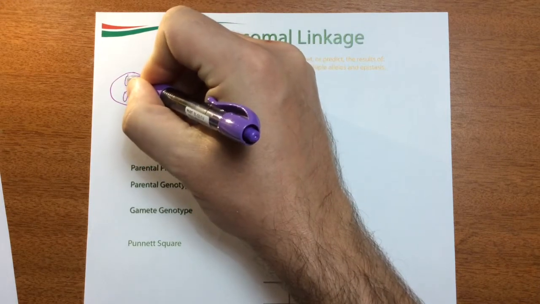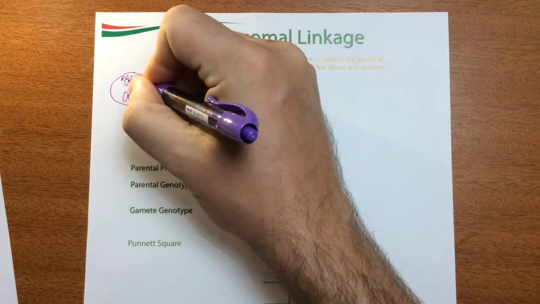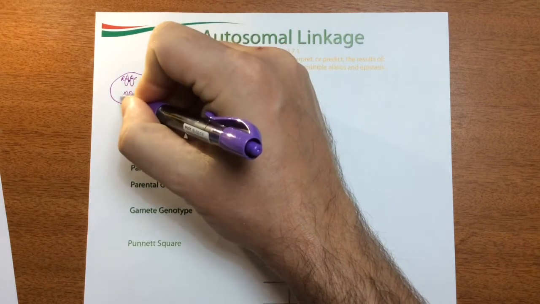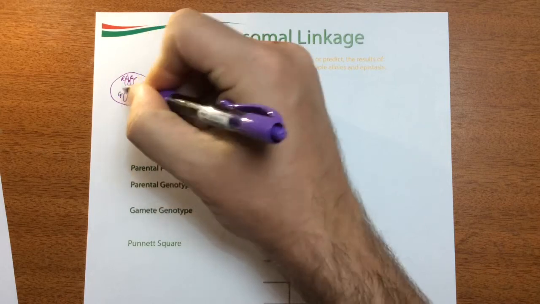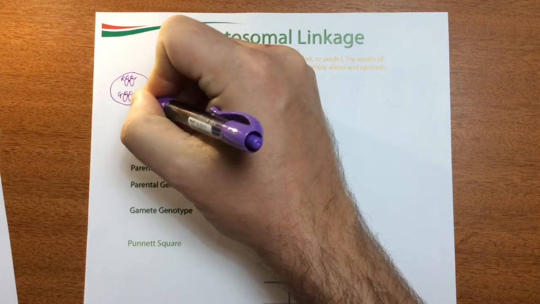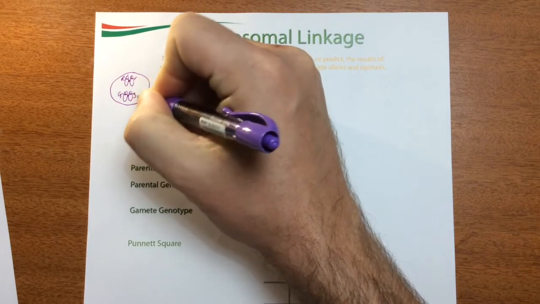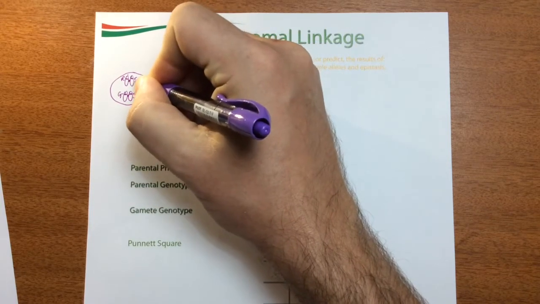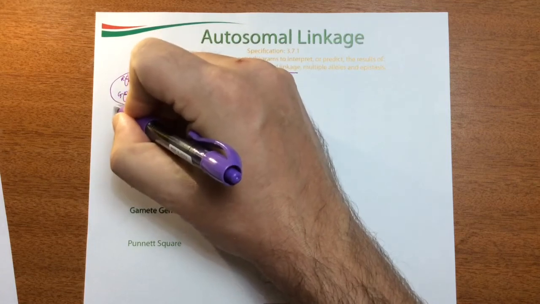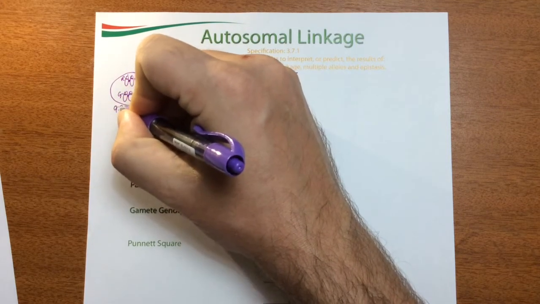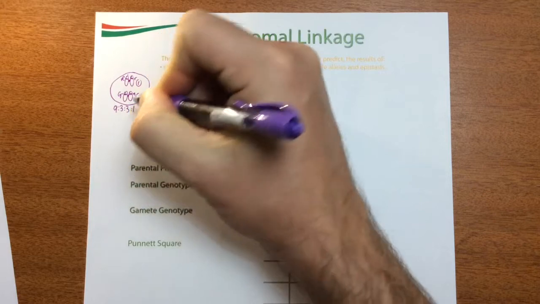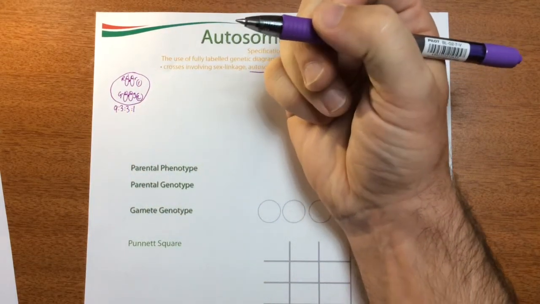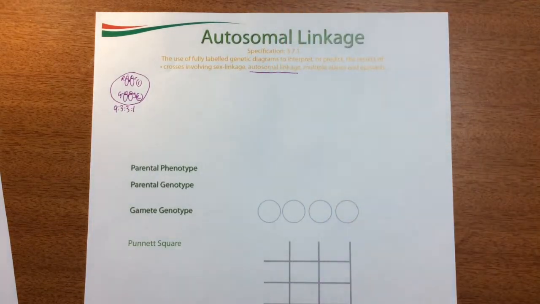So if we have big R and little r of a heterozygous individual, this is homologous pair 1, and we may have some kind of texture gene if we were talking about peas, and this would be homologous pair 2. This interaction leads to the 4 gametes, which eventually leads to the 9:3:3:1 ratio of a heterozygous cross of dihybrid individuals.